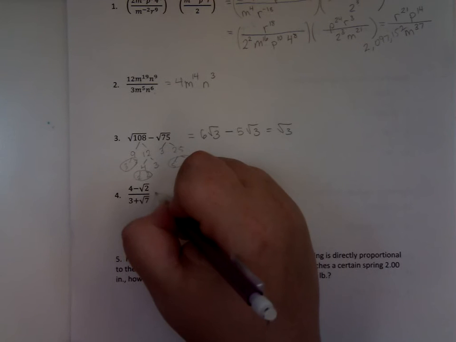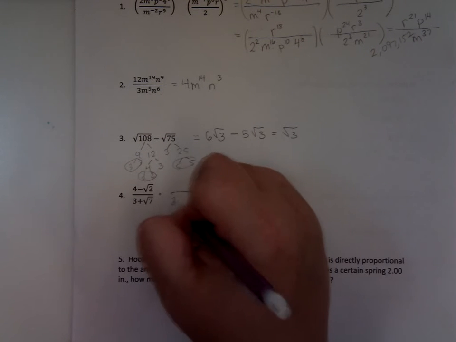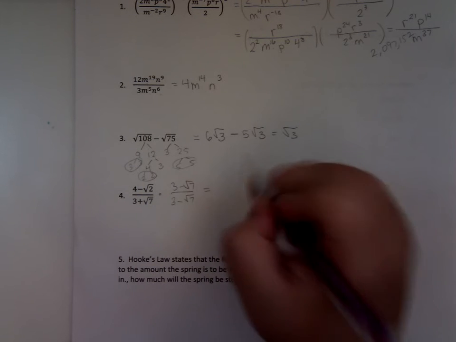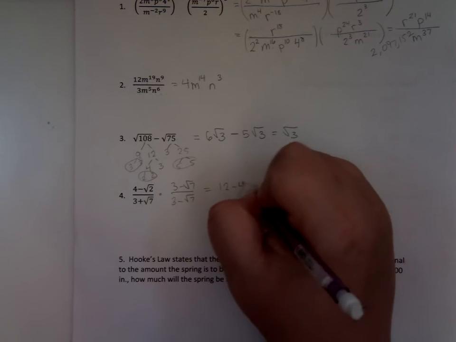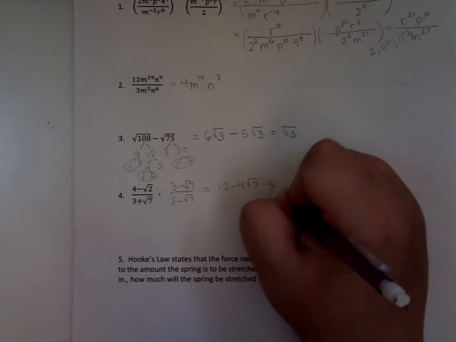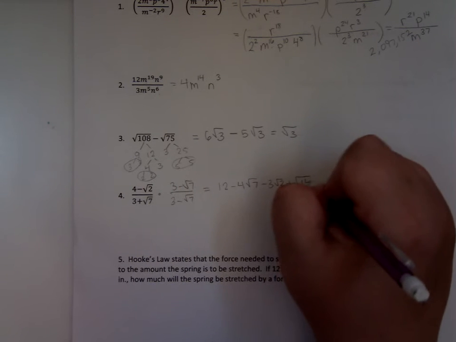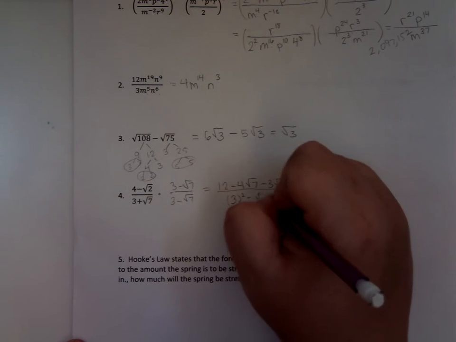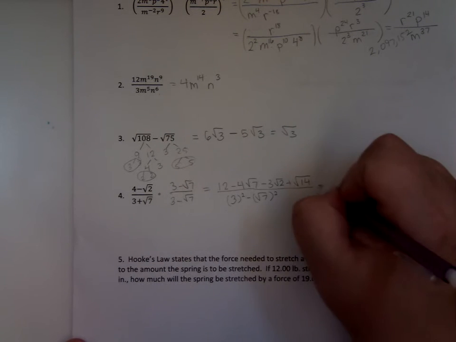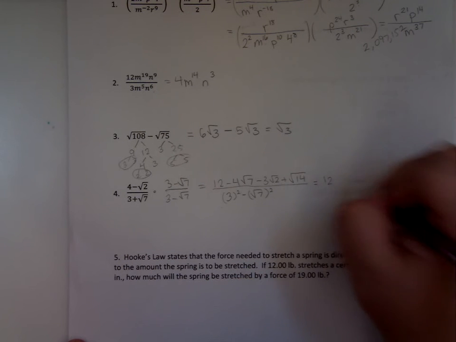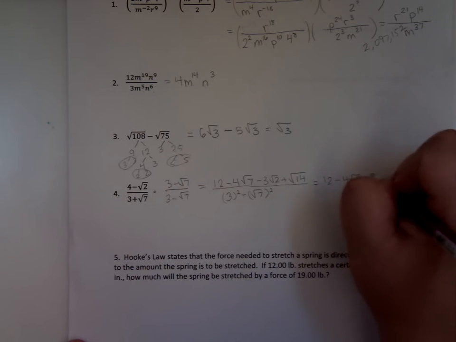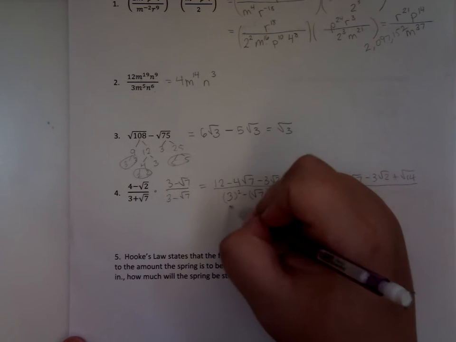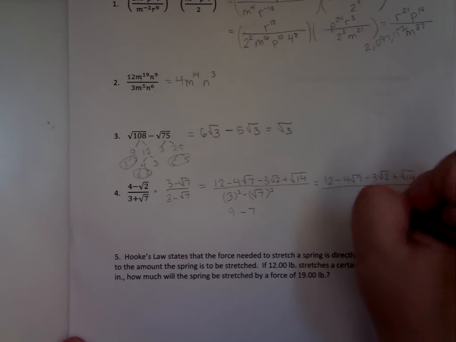Number 4, we've got to multiply by the conjugate, so it's 3 minus root 7, top and bottom. So what have we got here? Foiling on the top is going to give us 12 minus 4 root 7 minus 3 root 2 plus root 14. And on the bottom we get 3 squared minus root 7 squared. So we've got 12 minus 4 root 7 minus 3 root 2 plus root 14. None of those terms can be combined, and this is going to give us 9 minus 7, so that's all over 2.